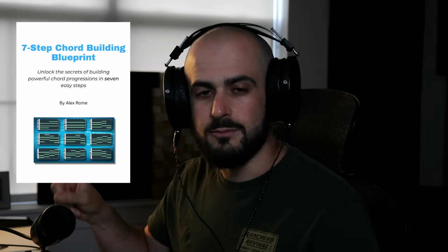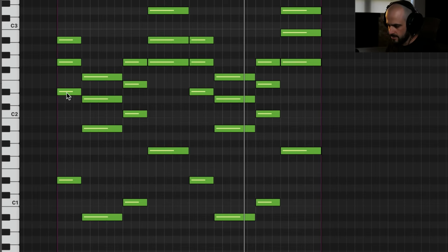By the way, building chords does require a basic knowledge of music theory, so if you don't know music theory, check out my chord building guide below. It's free. You can download it right now. So that sounds good, but it's very busy. So what I'm going to do is I'm going to remove some notes.